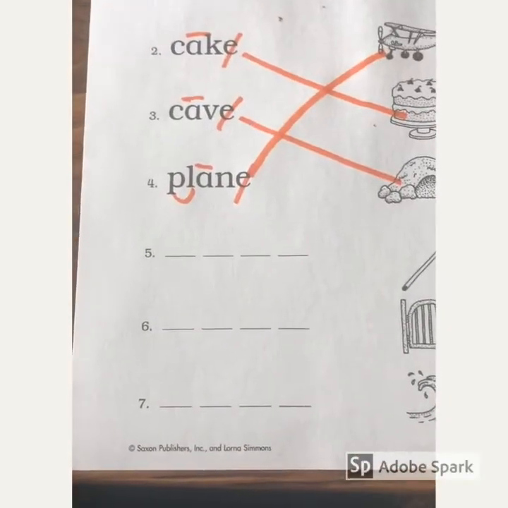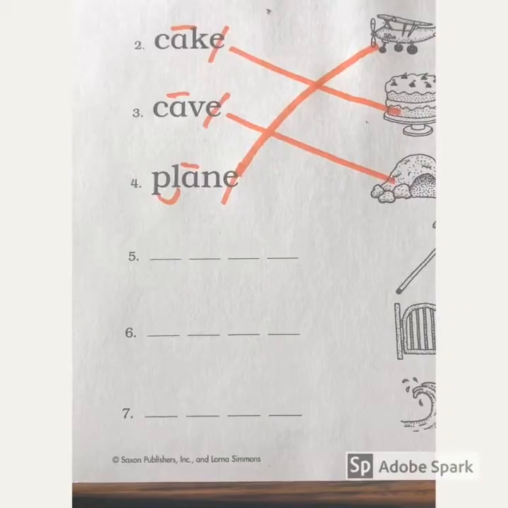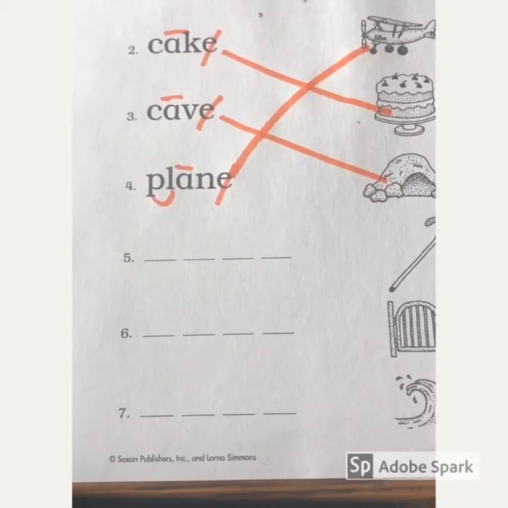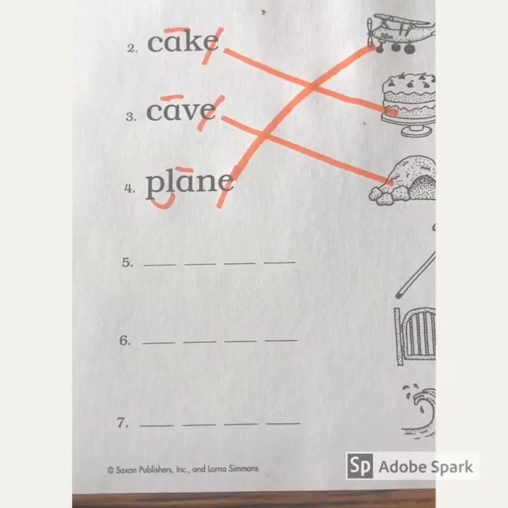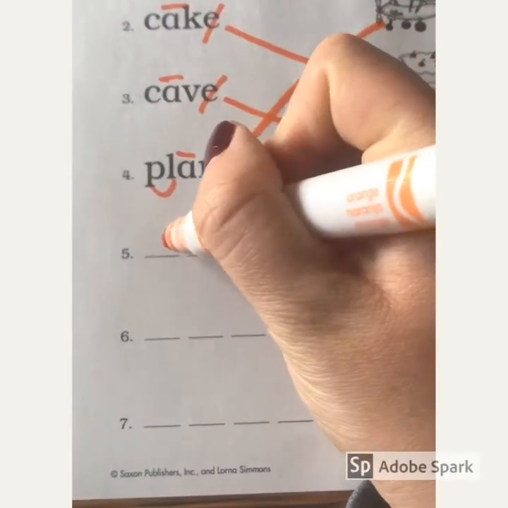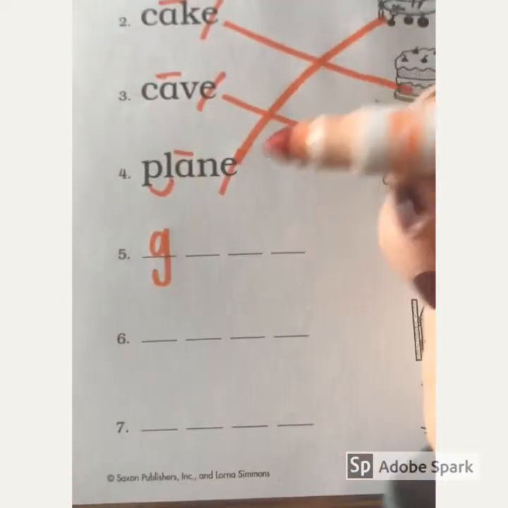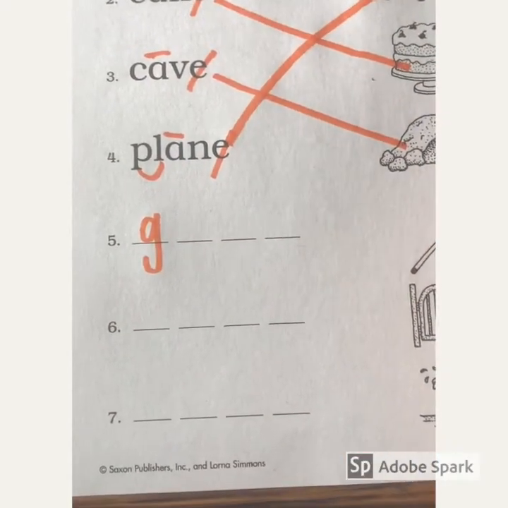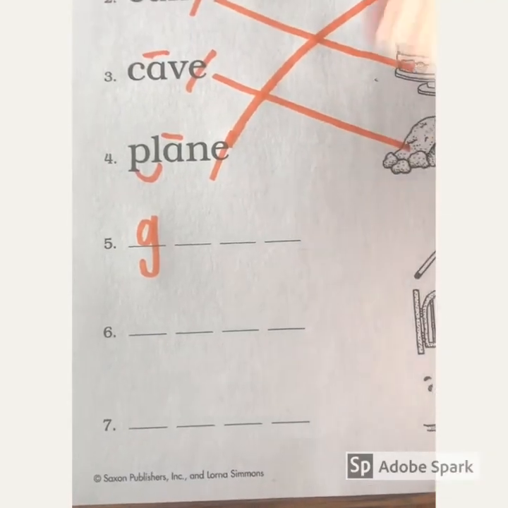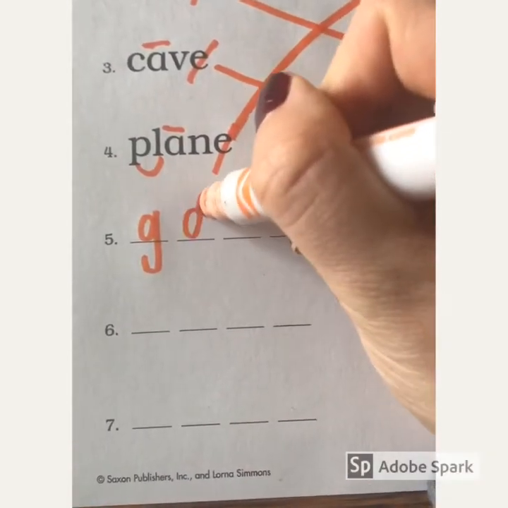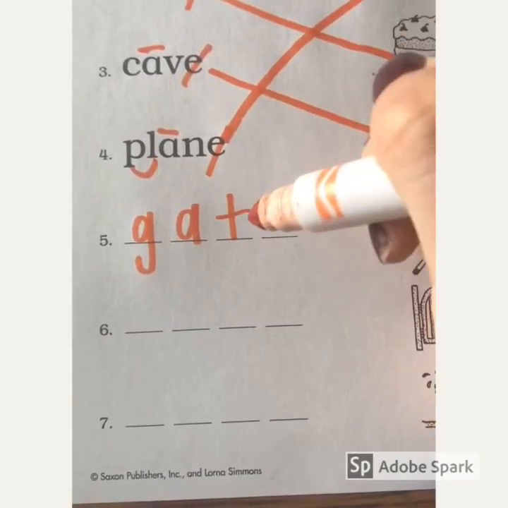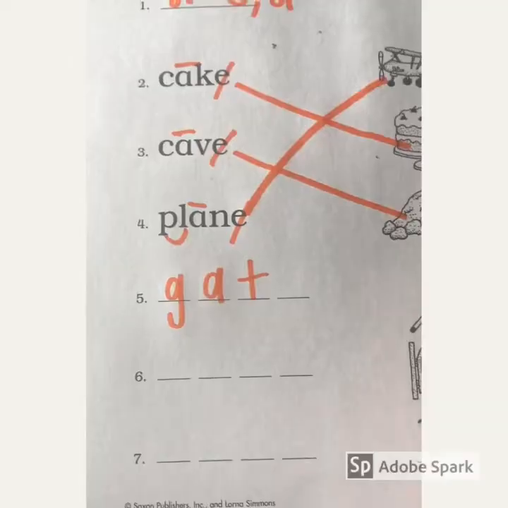Okay, now we're going to go down to number 5, 6, and 7. On number 5, I want you to spell the word gate. G-A-T. What makes the G sound? G does. So I want you to write lowercase g on that first dash there. G-A-T. What makes the A sound? A does. And what makes the T sound? T.